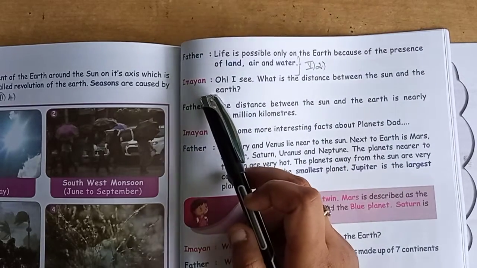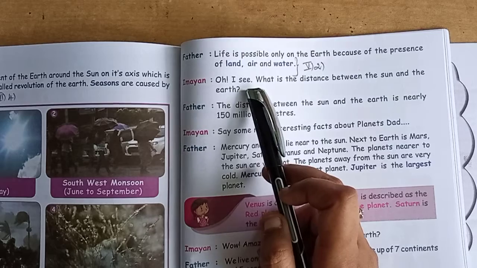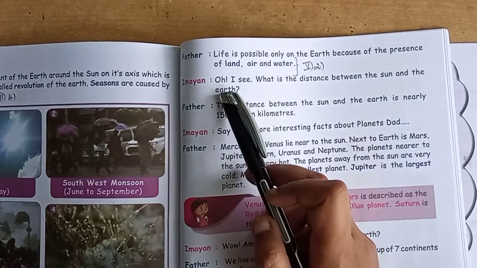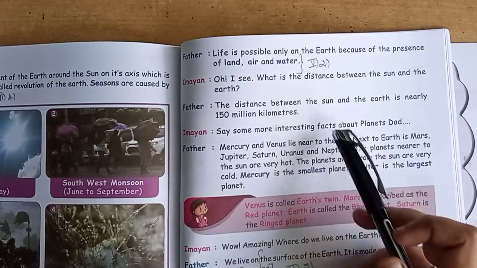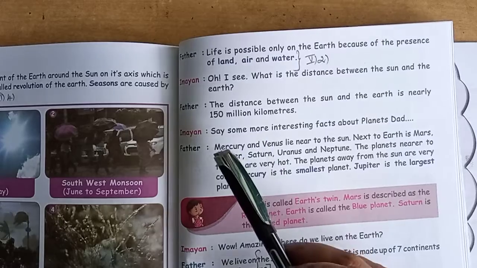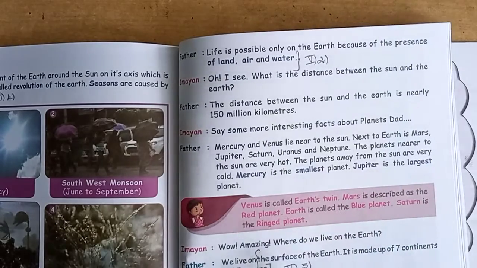Imayan replied, "Oh, I see. What is the distance between the sun and earth?" Because earth is the 3rd planet, he wants to know the distance between sun and earth.